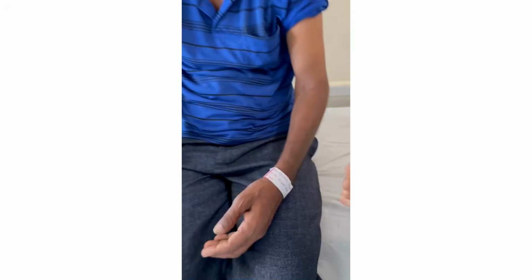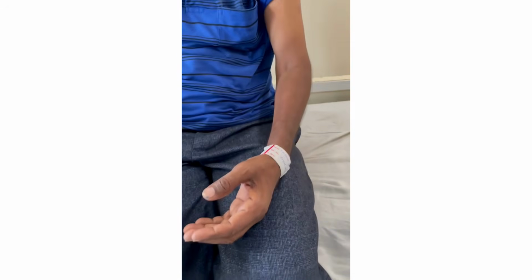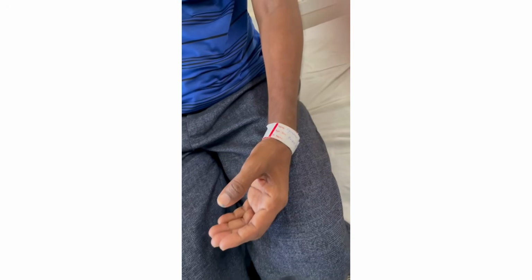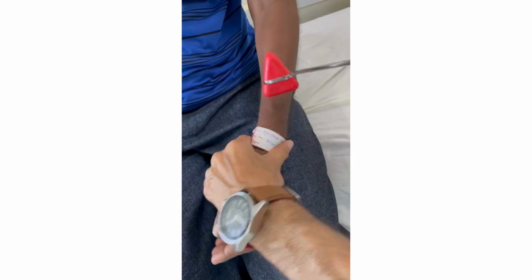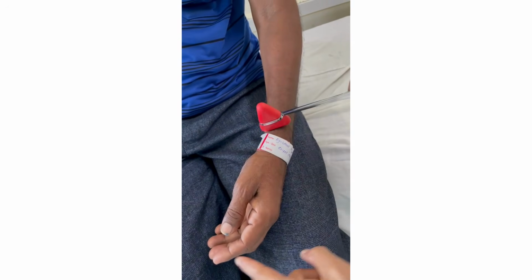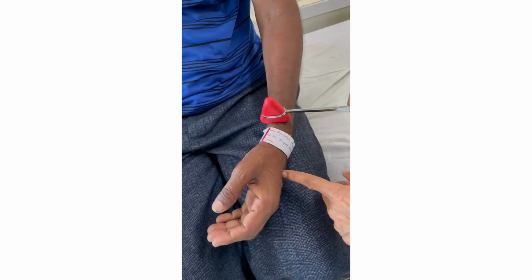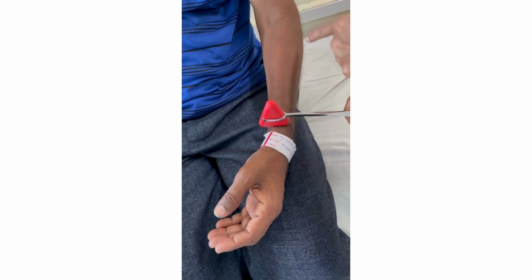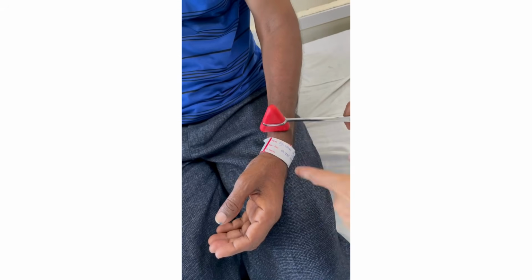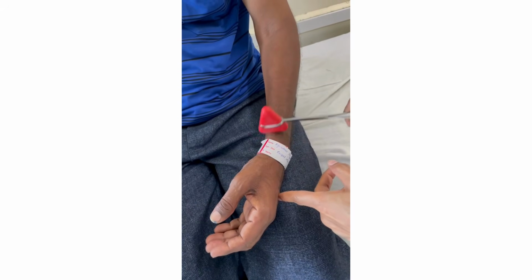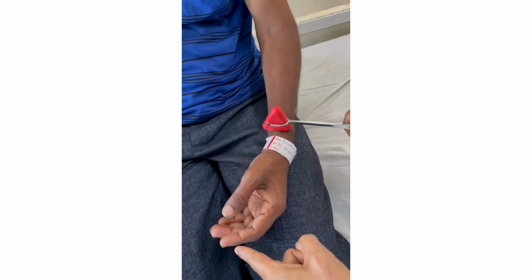Now we will elicit the brachioradialis reflex. So ideally, if the brachioradialis reflex is present, the arm should flex. Instead, there is absence of contraction of the brachioradialis muscle. Instead, there is flexion of the fingers.